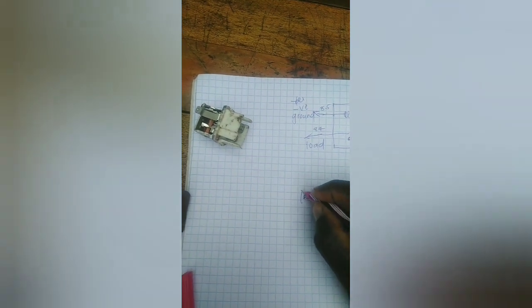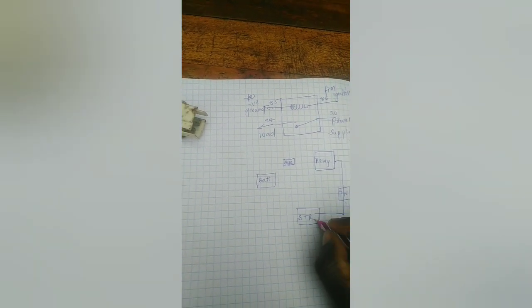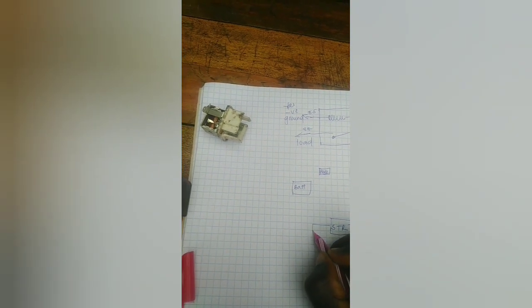So here we have the battery to your fuse, to your relay, then to your park neutral switch, then to your starter, again back to ground, negative.